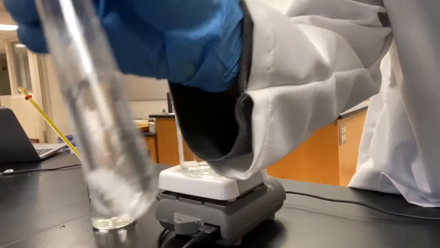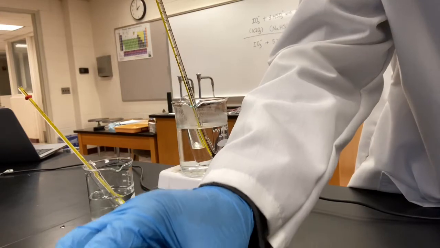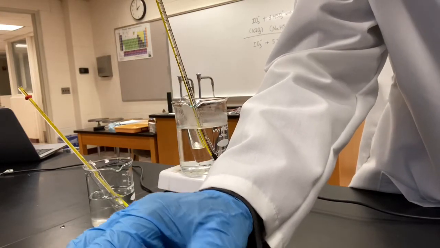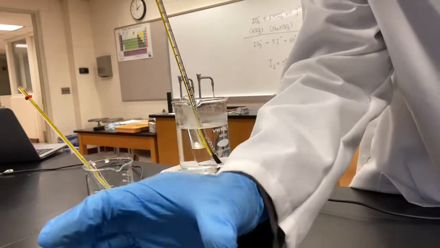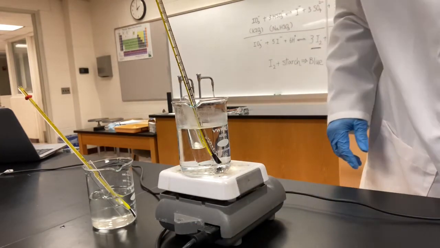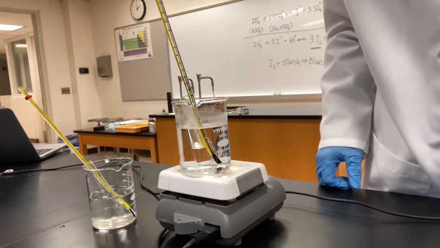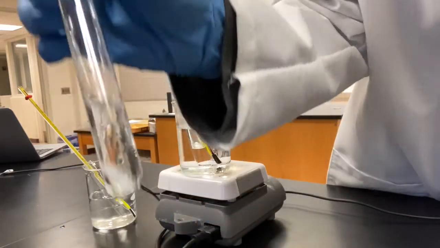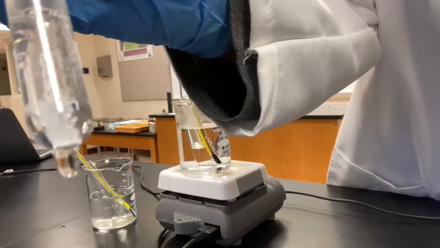Pretty slow. So we'll leave it there. I'm going to prepare the next part, and we're going to come back to take a record of it. It's going to take some time. As we can see, it is very, very slow compared to the other two.